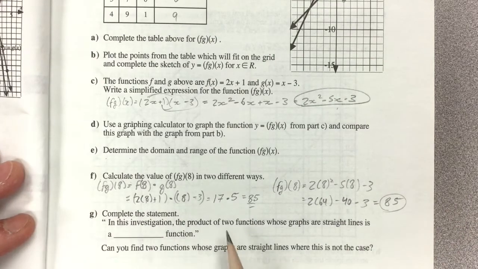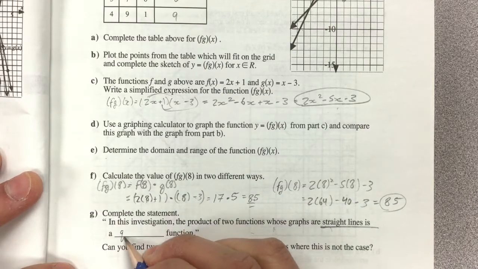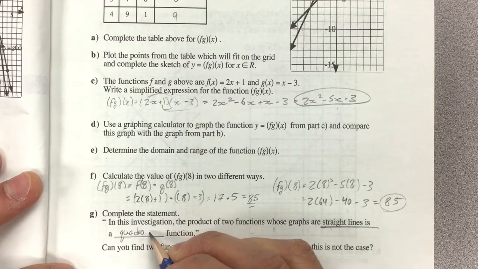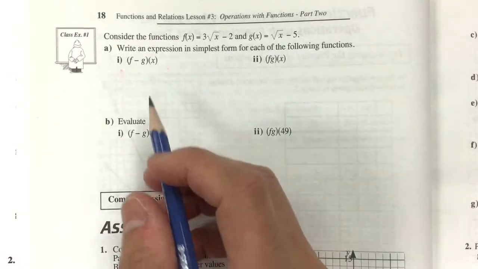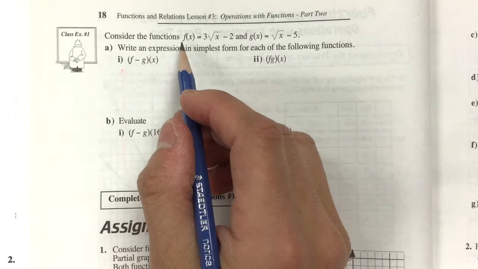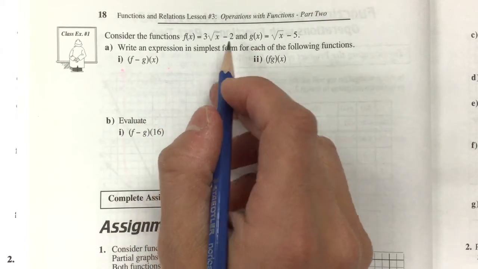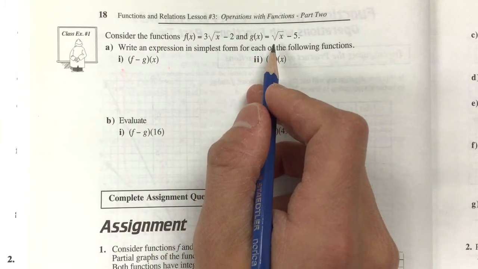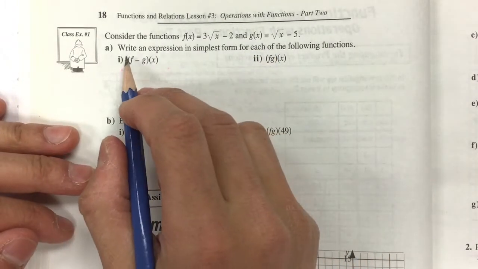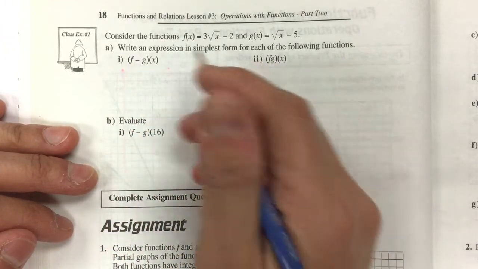Now, in this investigation, the product of two functions whose graphs are straight lines is a quadratic function. Now, in this next example, we're going to consider these functions. f of x is equal to 3 times the root of x minus 2, and g of x is equal to the square root of x minus 5. So we want to write an expression in simplest form for each of the following functions.